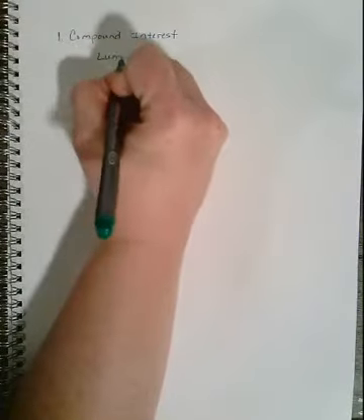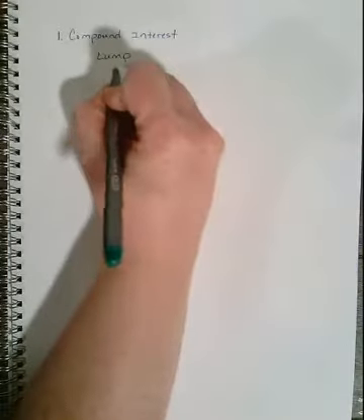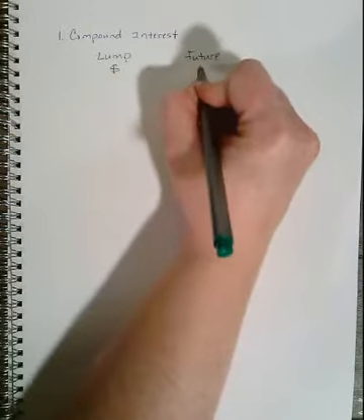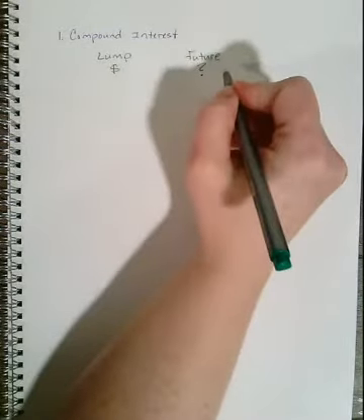Under the compound interest, you have one lump sum of money. So one lump. Okay, that's important. And the other thing that you're looking for with compound interest is you're trying to figure out what the future value is. So that's the unknown, what is going to be in the future.